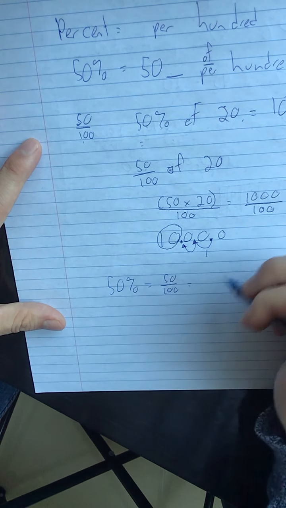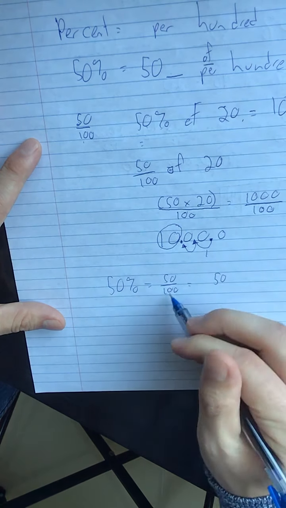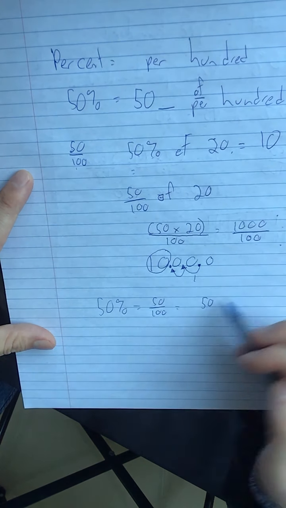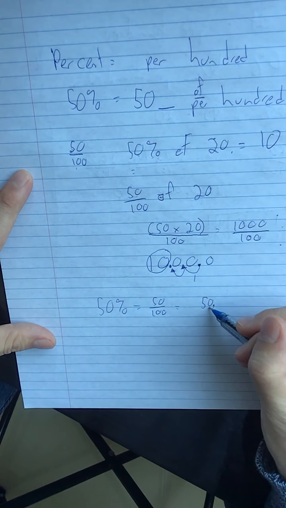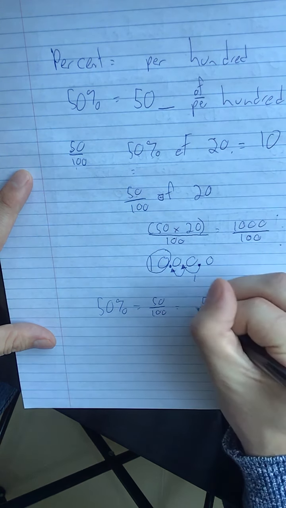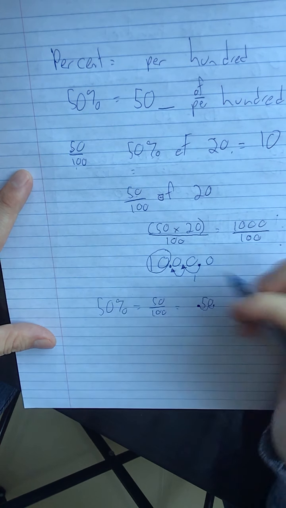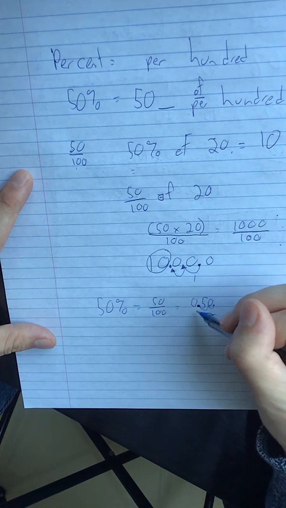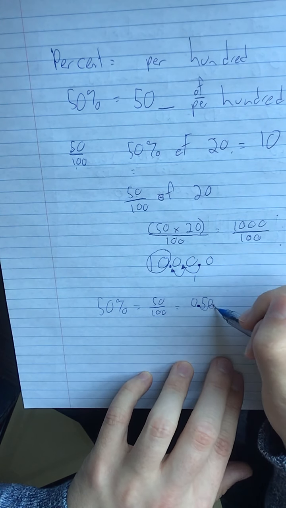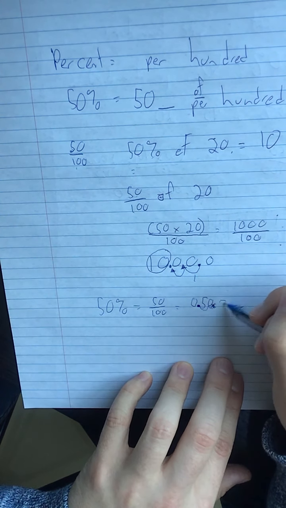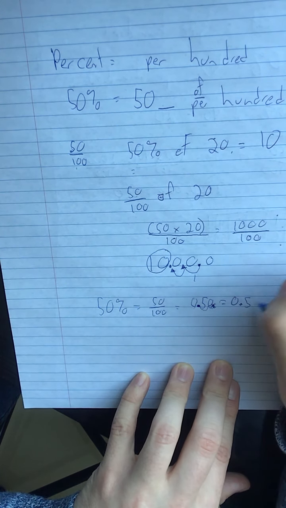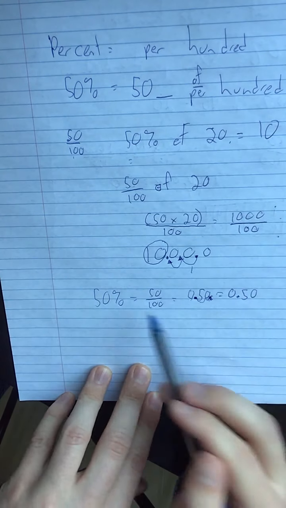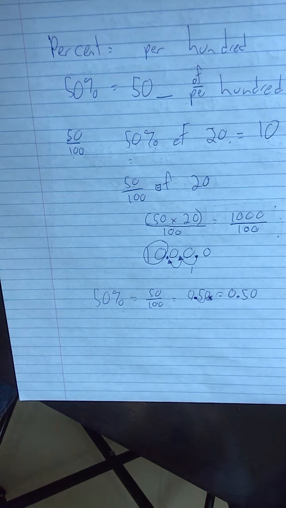So in order to find it as a decimal, I'm going to go 50. Same thing as I did up here. I have to move it 2 spaces over. So I have my invisible decimal, and I'm going to move it over 2 spaces. 1, 2. The decimal's right here. There has to be a 0 in front of this decimal. So we moved it over. This decimal is no longer here. It's right here. So our new number is 0.50. So that's how you can represent it in all three forms.